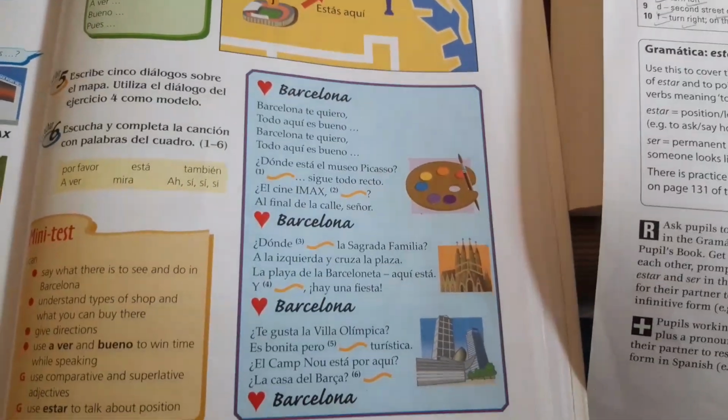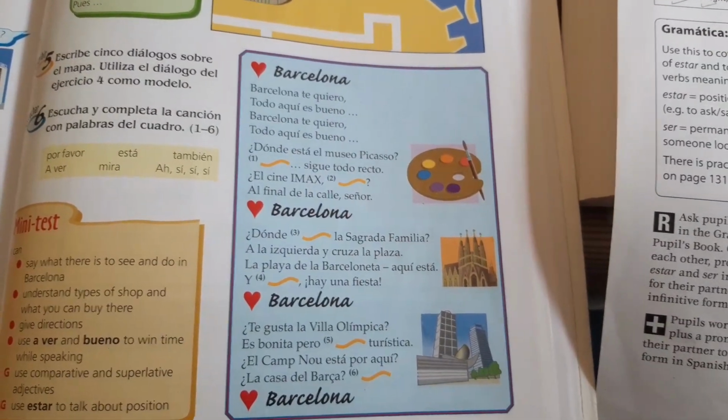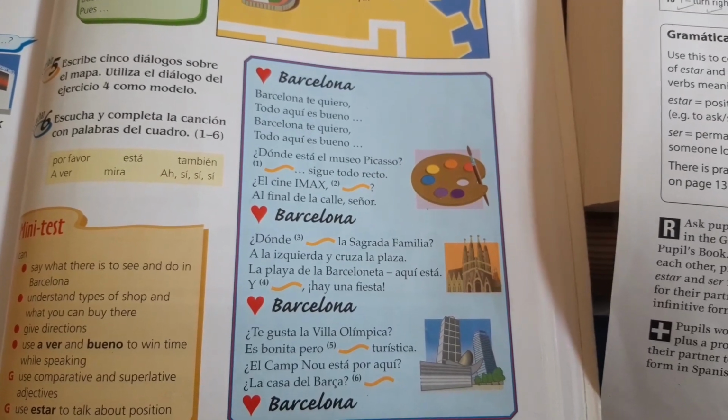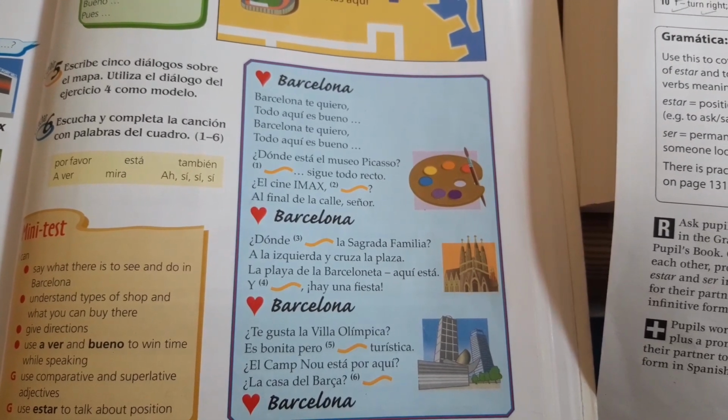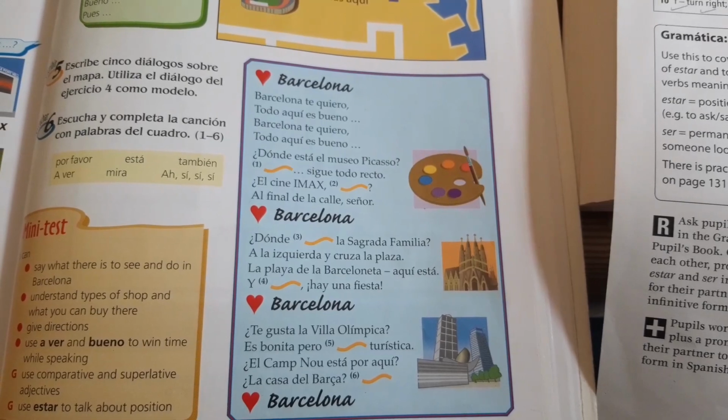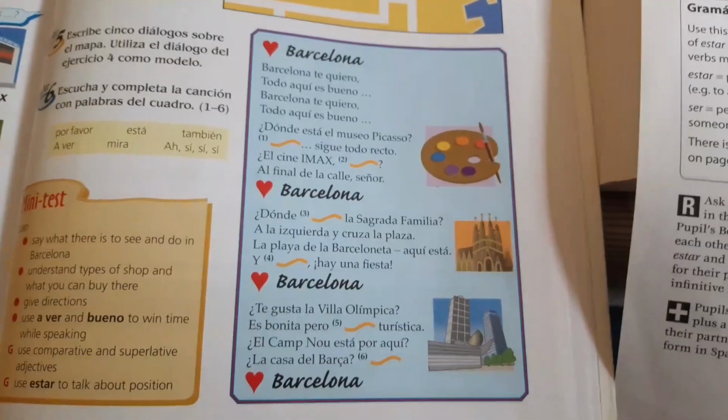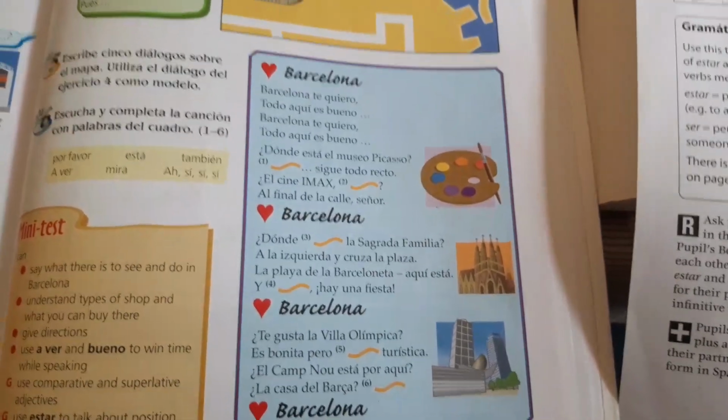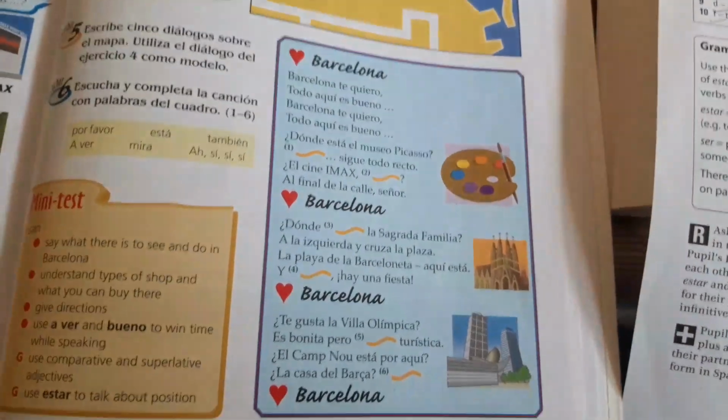There's your answers. Okay, so you've got 1, a ver. 2, por favor. 3, está. 4, mira. También is number 5. And finally, the last one, 6, is a, sí, sí, sí. Remember, sí, when it means yes, has an accent on it. Okay.